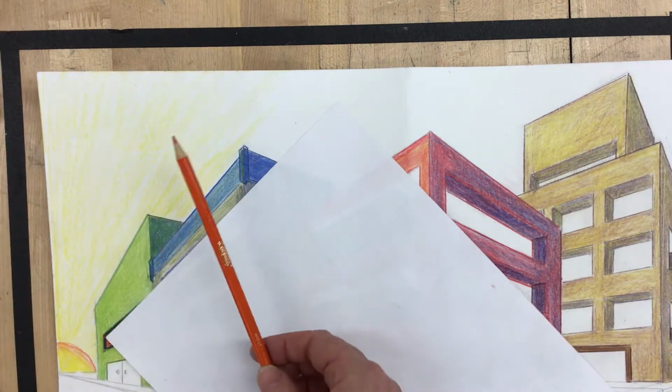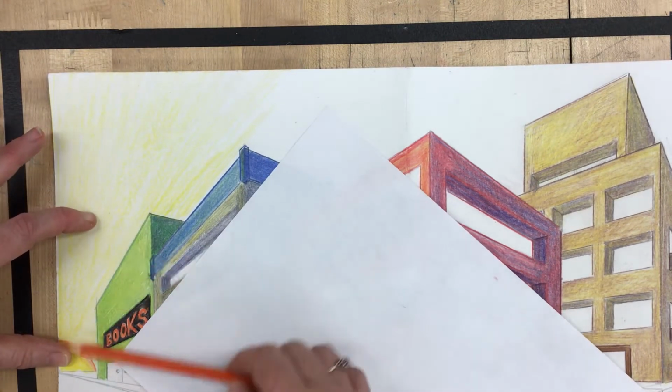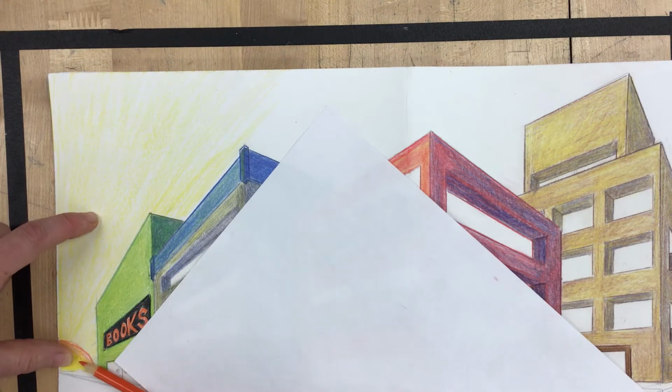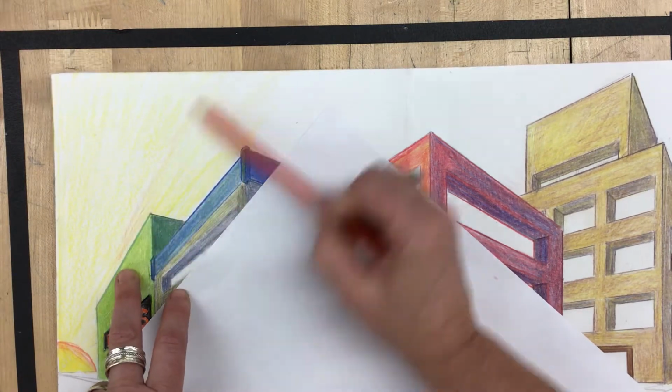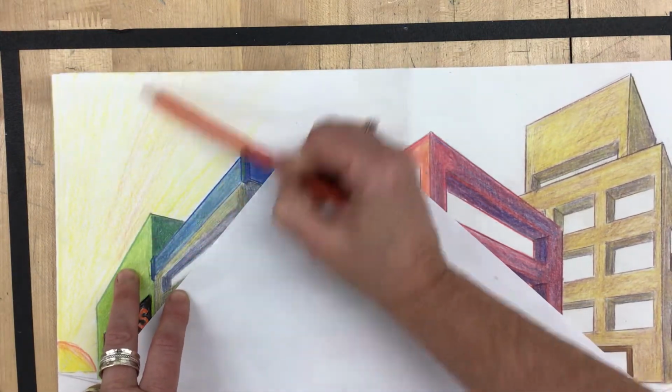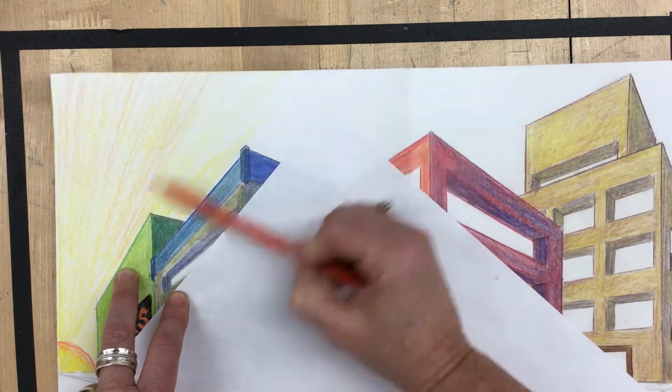then I'm going to take the orange pencil, and I'm going to start about 3 to 4 inches from where I started my initial yellow, and I'm going to lightly streak that color into it as well. Both colors are showing.